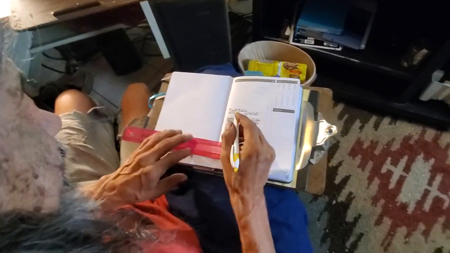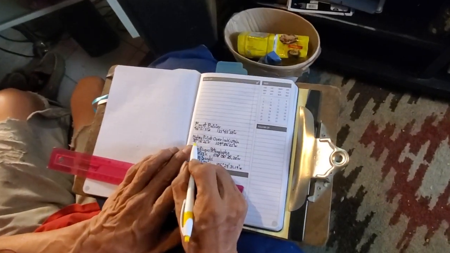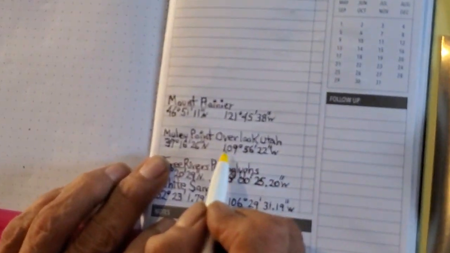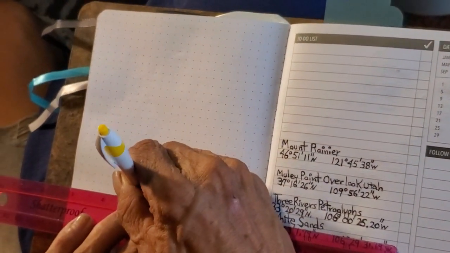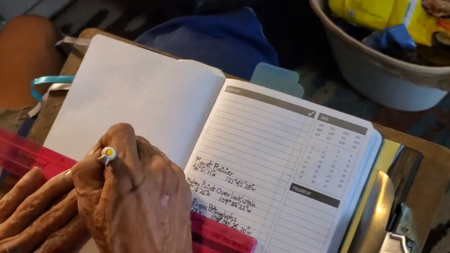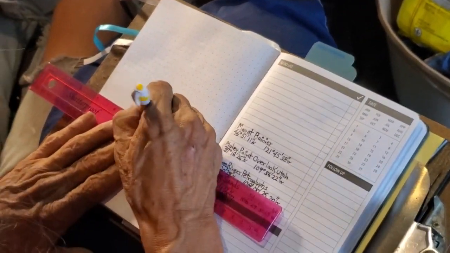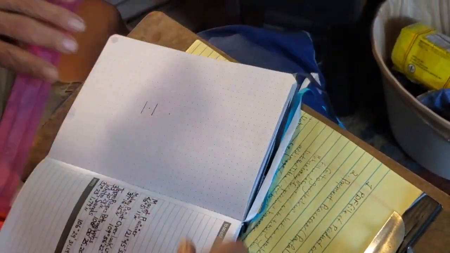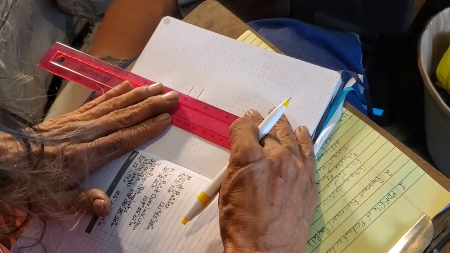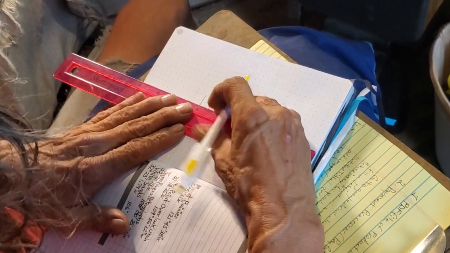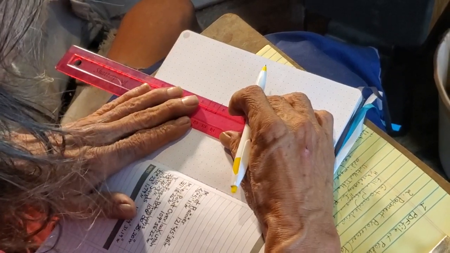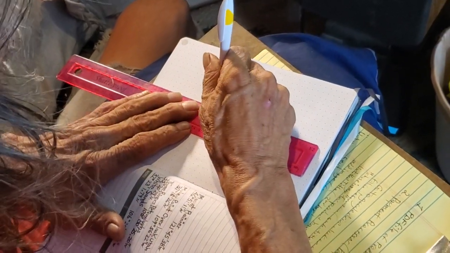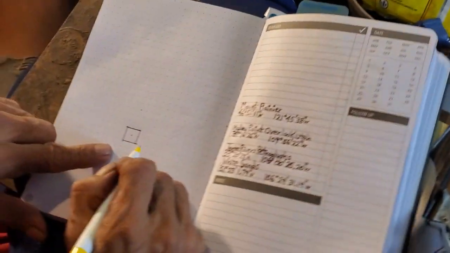Okay, see now, this is Muley Point Overlook, 37109. I start out with my first little square, which is right here, and over here. So I have a marking point, so I know the reference point where I'm starting from, because if I just start going off willy-nilly, there's going to be squares all over the place, and I'm going, where did I start, and where does it end? So now I've got that little initial square there.